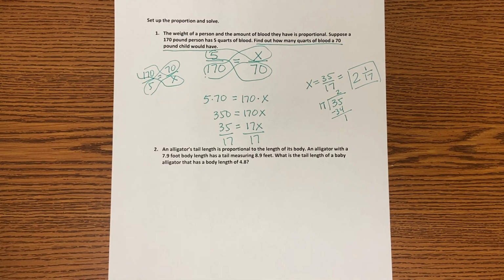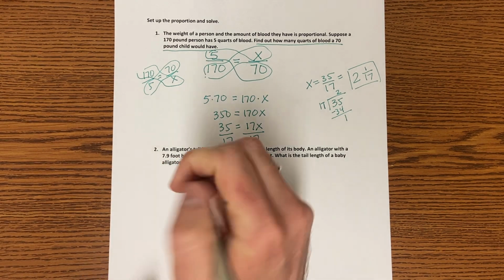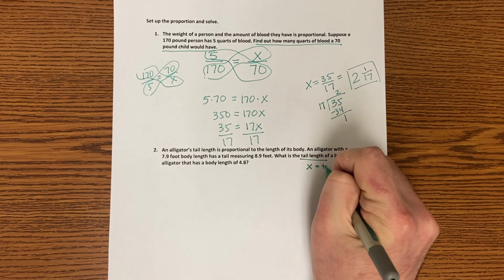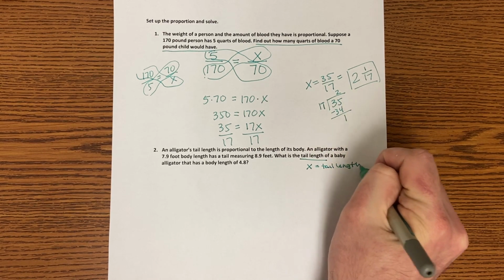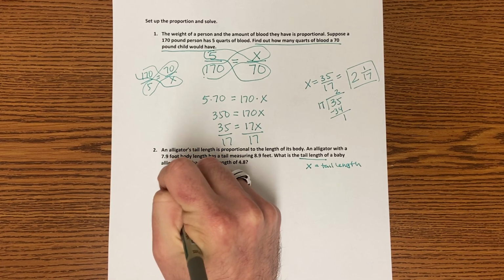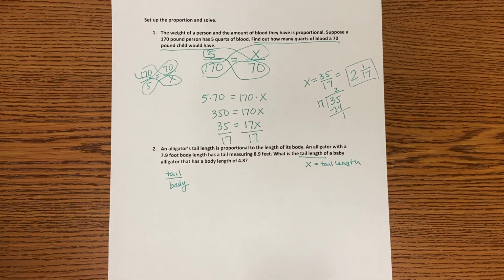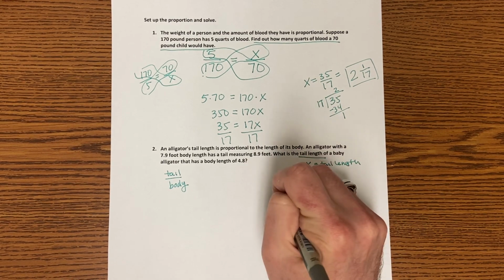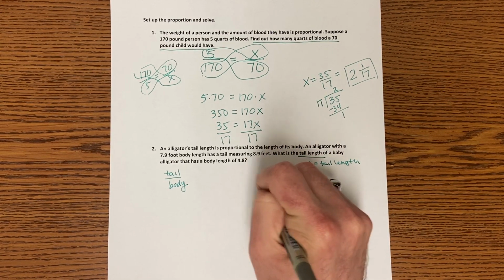So an alligator's tail length is proportional to the length of its body. An alligator with a 7.9 foot body length has a tail measuring 8.9 feet. What is the tail length of a baby alligator who has a body of 4.8 feet? So here, they want to know the tail length, so my unknown is tail length for the baby. So I'm going to put that in the numerator. So we have tail to body as our ratio. That's proportional. So for the baby, I know the unknown tail length with 4.8 feet of body length.